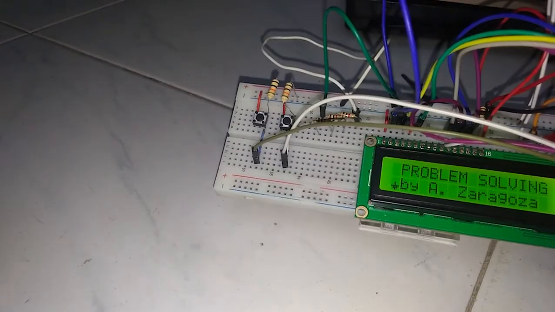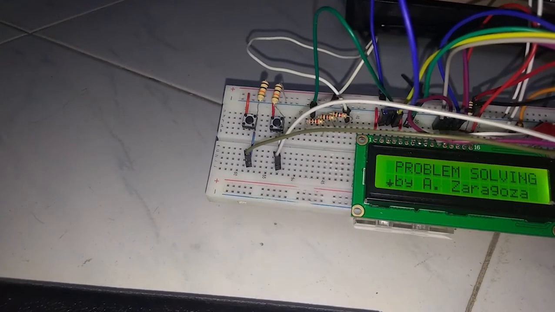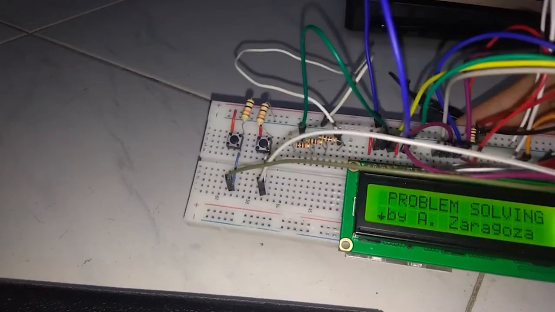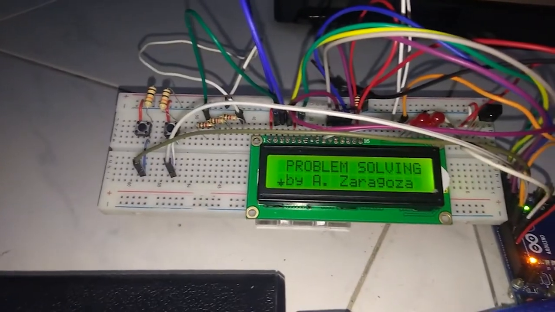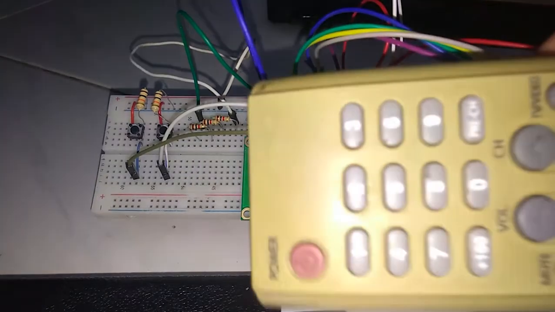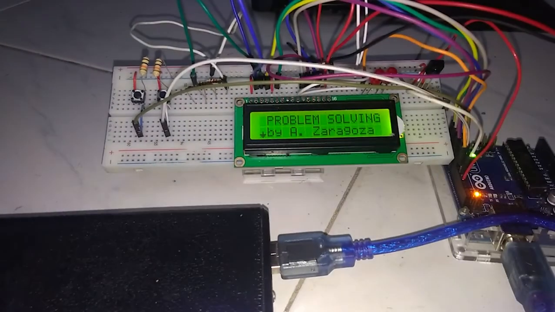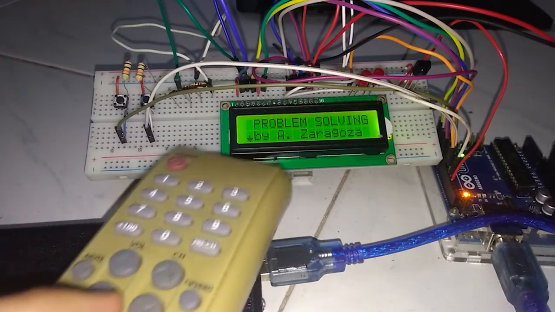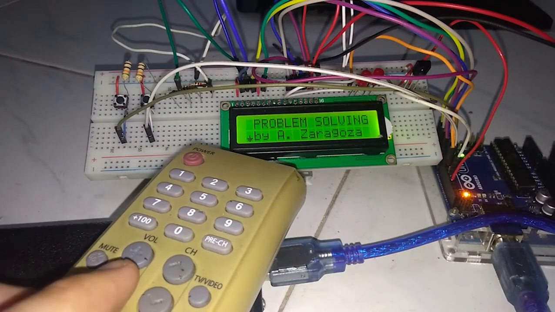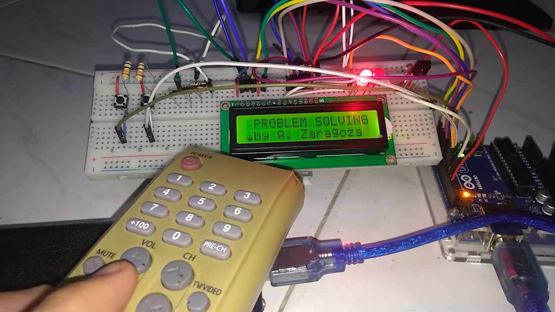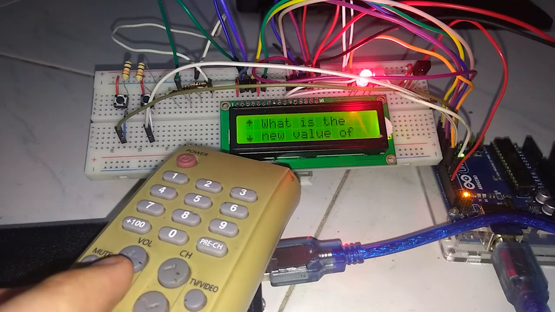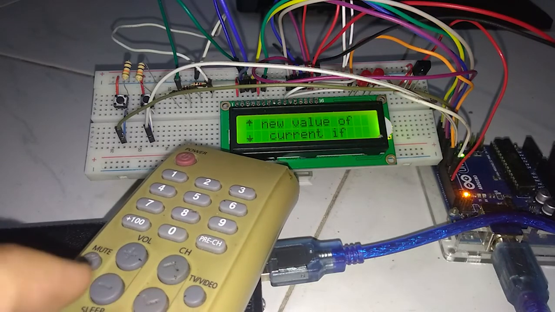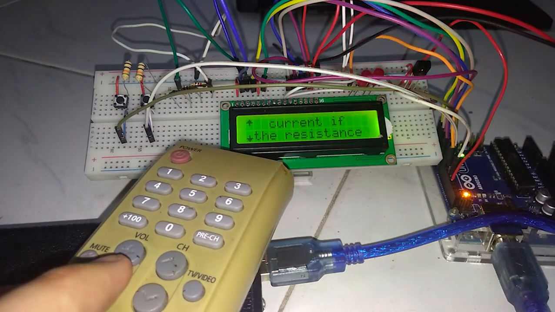Next in line, we will try the remote control. Here I use the Samsung remote control from our TV. So we will first scroll it down. Here we have it. The LED blinks twice, which recognizes the remote control.